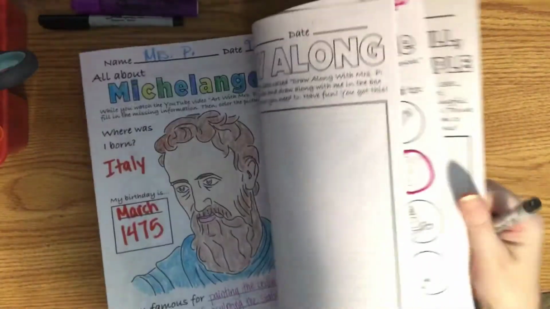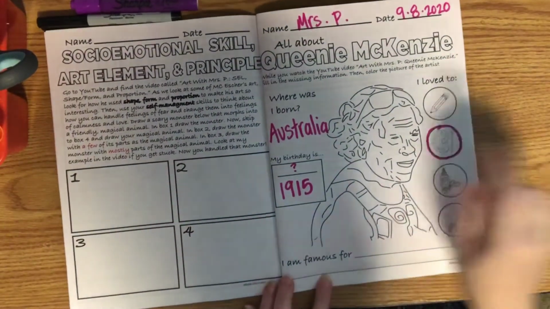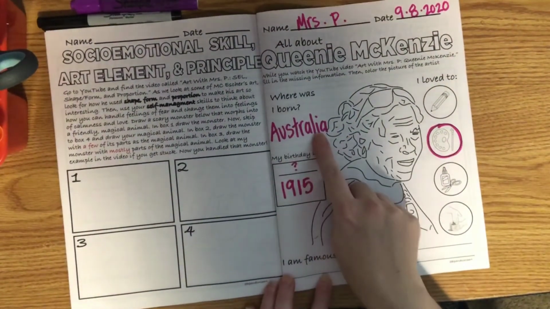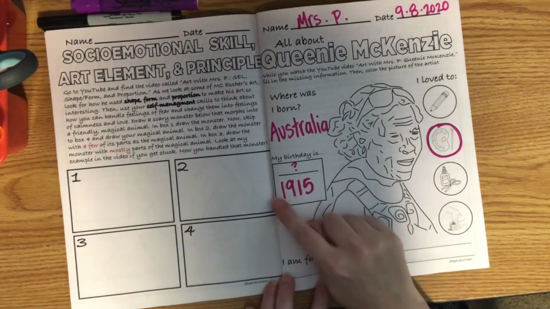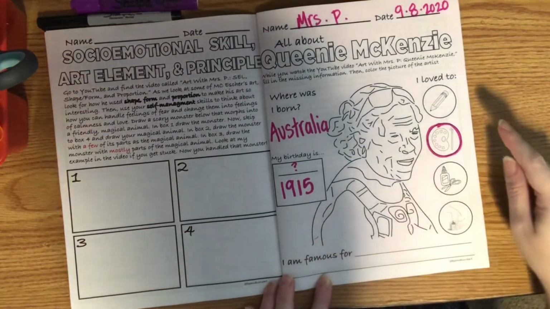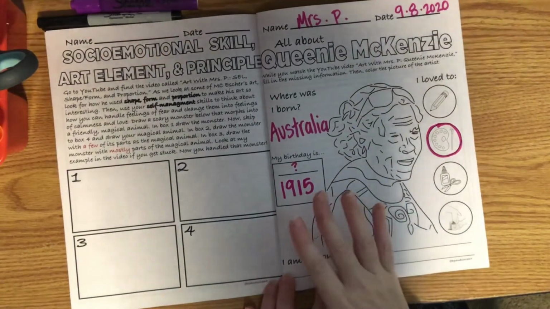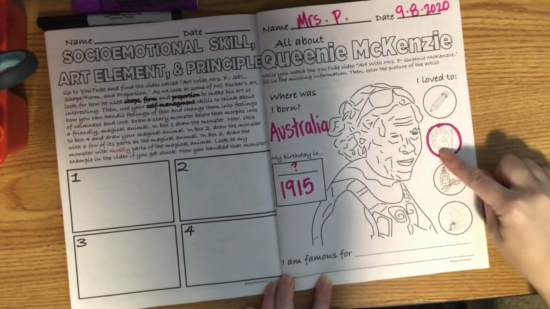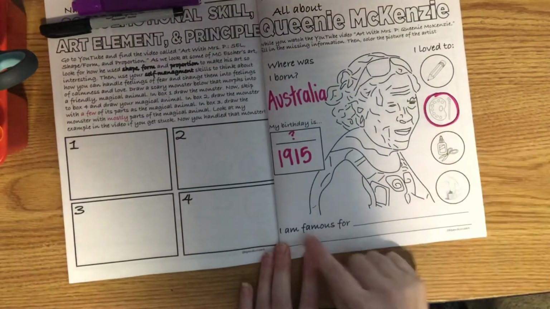Okay, so back to our page. So yours will all be colored in. You filled out where she was born, Australia. Her birthday is, we don't know what month or day, but we know it was the year 1915. That was probably 100 years before you were born, about that much. And then she loved to paint. Do you love to paint? Me too. Now we just have one more spot.